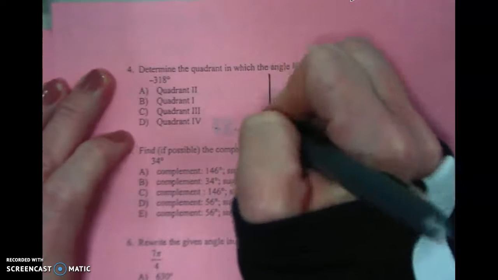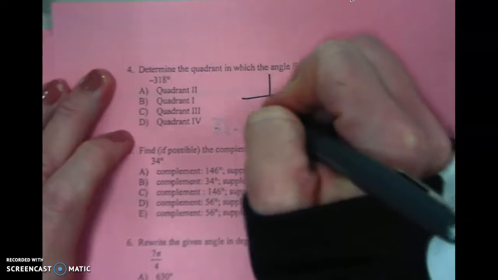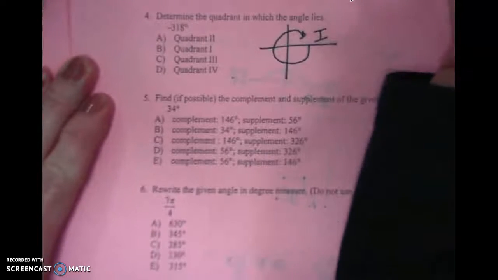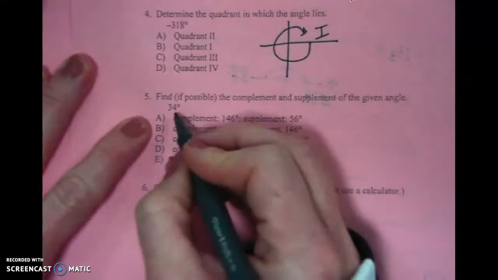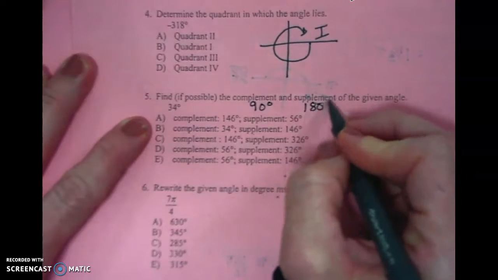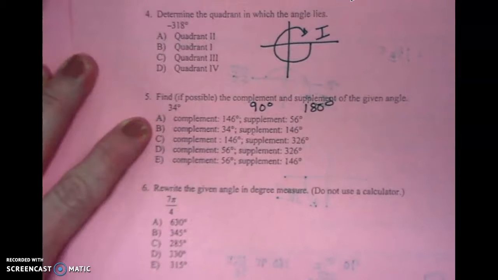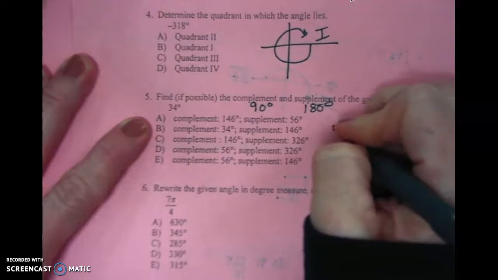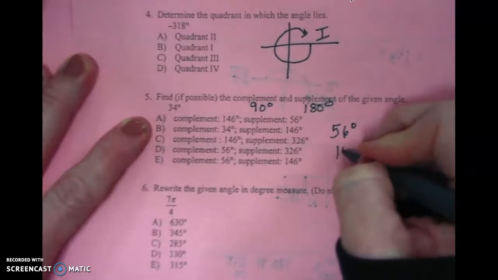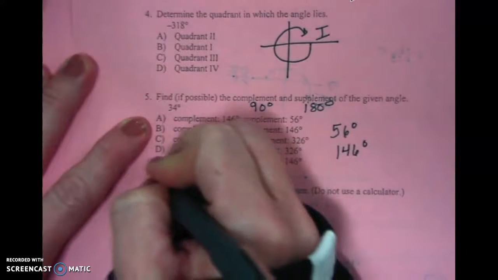Determine the quadrant where negative 318 degrees is. Again, negative goes down, almost a full circle. We are in quadrant 1. Complementary and supplementary angles for degrees. Again, 90 degrees and 180 degrees. So 90 minus 34 is 56 degrees. And 180 take away 34 is 146 degrees. So E.